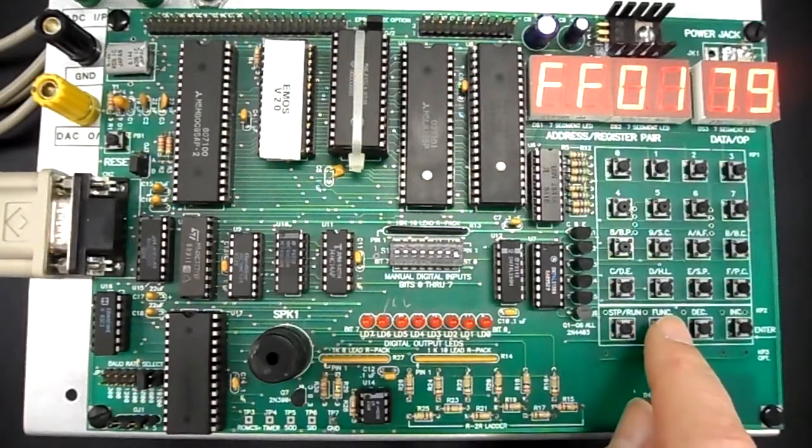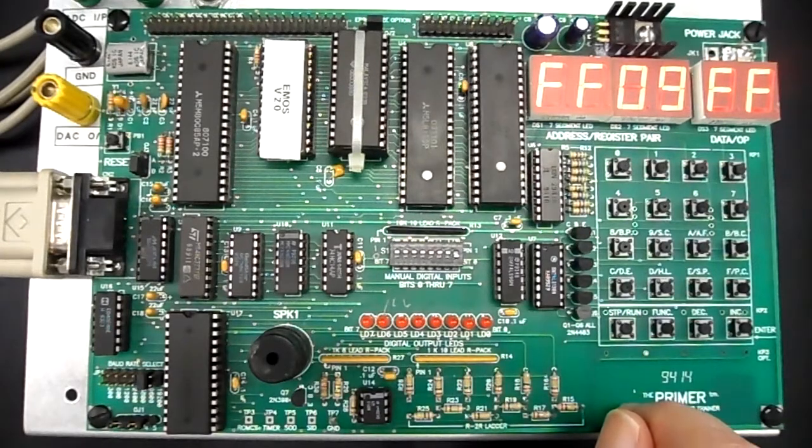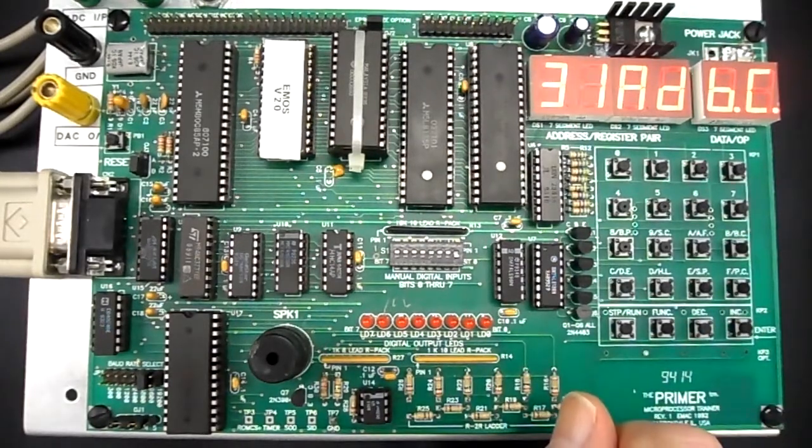So now I'm just going to press function run, and it says this time the BC and DE registers will be added as if they were hex numbers, and the result will be 31AD. So function BC, the result is 31AD.